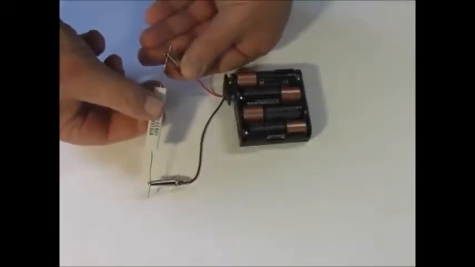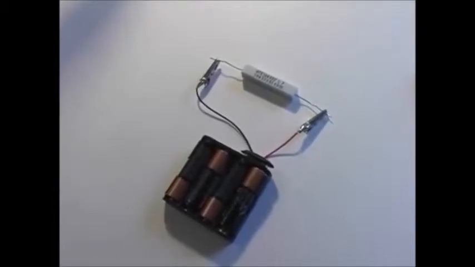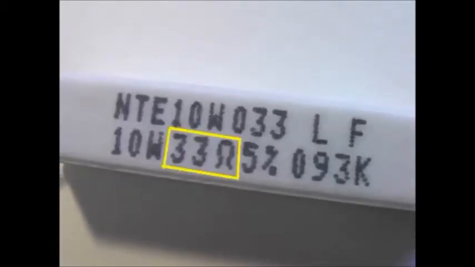I have connected a resistor to a battery pack, and I would like to calculate how much current is flowing in this circuit. The battery pack consists of 4 1.5 volt AA batteries connected in series. This pack should produce about 6 volts. The label on the resistor states that this is a 33 ohm resistor.